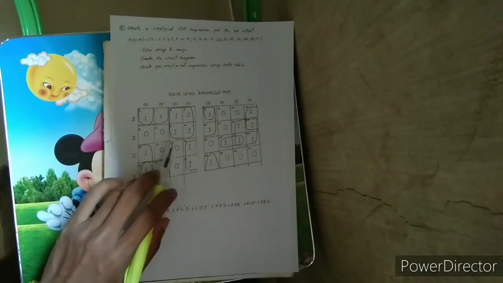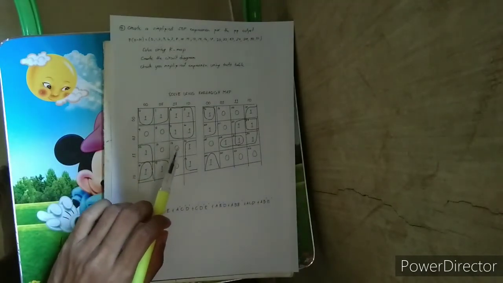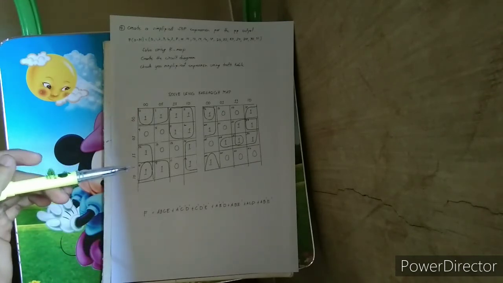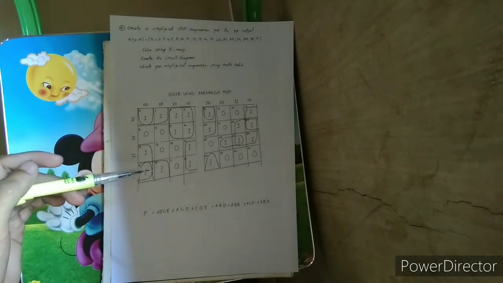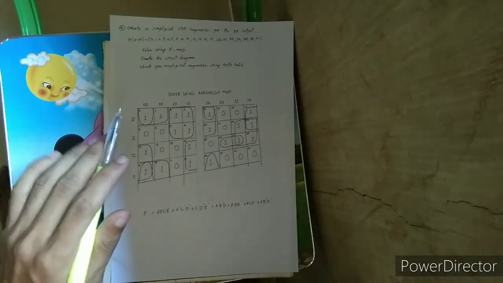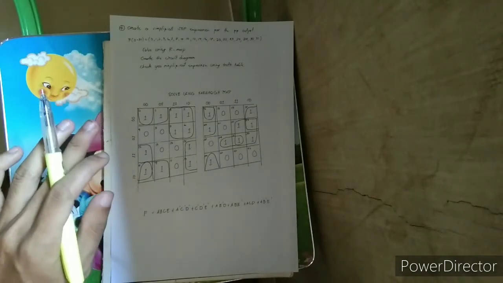So here I've already made a Karnaugh map, or K-map, for the outputs. We all know that the cells in a Karnaugh map are ordered in Gray code and reflected binary code, and each cell position represents one combination of input conditions, while each cell value represents the corresponding output value.